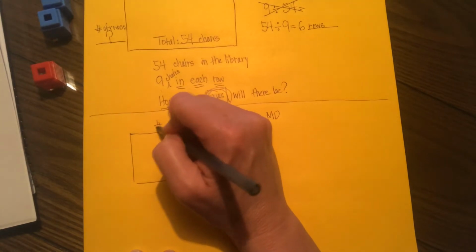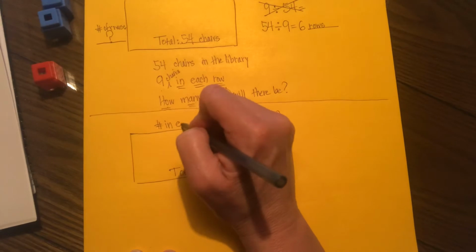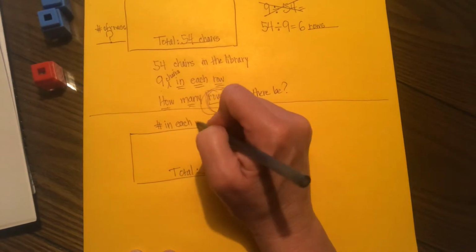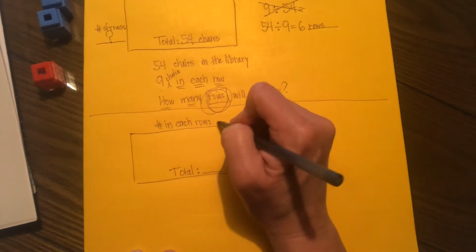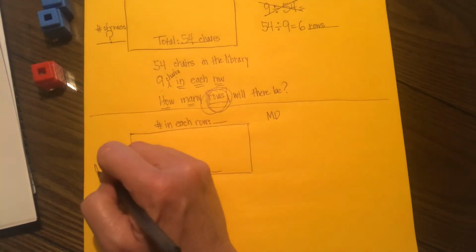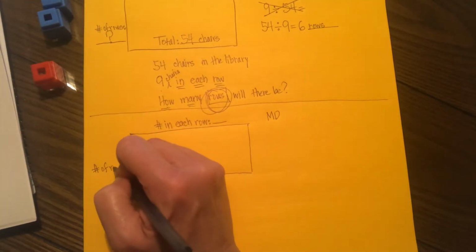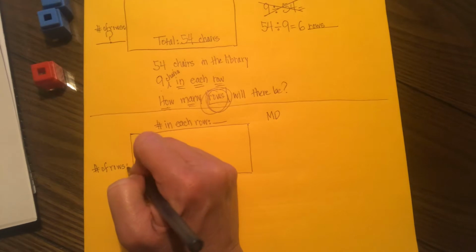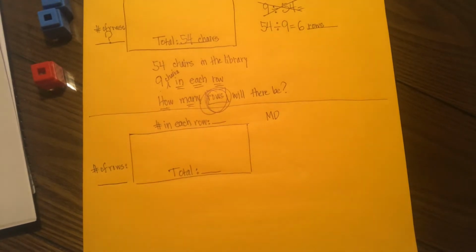The number in each row goes here. And the number of rows is here. Let's do this. All right.